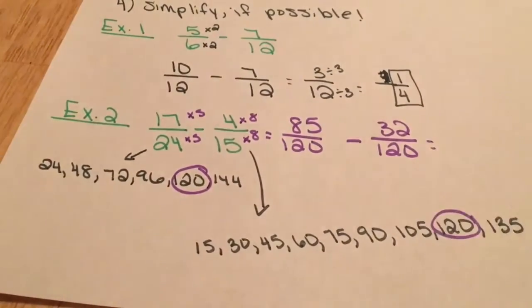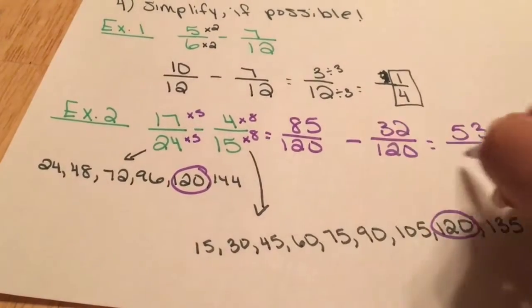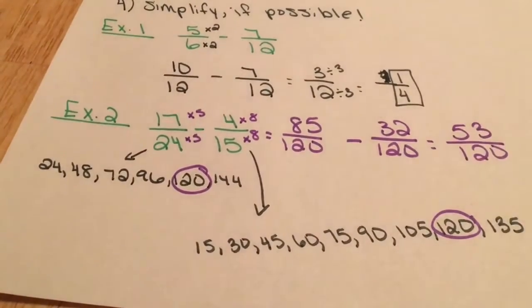Now that I have that, I can go ahead and just subtract like normal. 85 minus 32 gives me 53. I'm going to keep my same denominator, which is 120, and 53/120 is going to be my final answer. I can't reduce that.